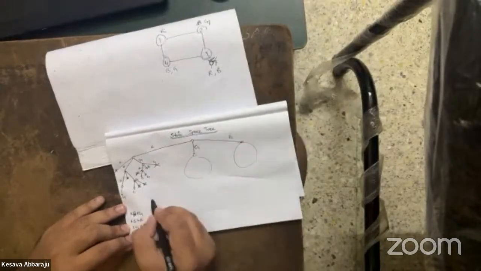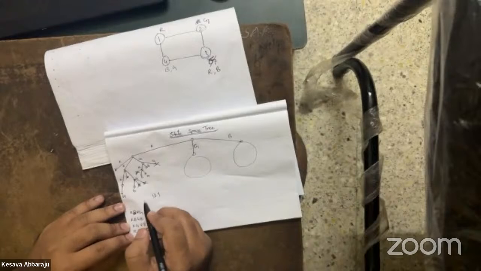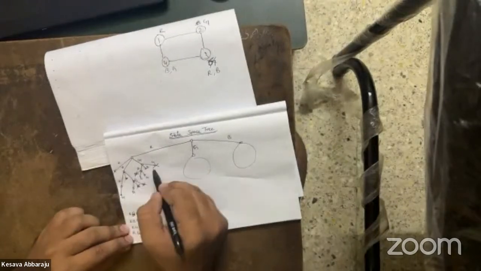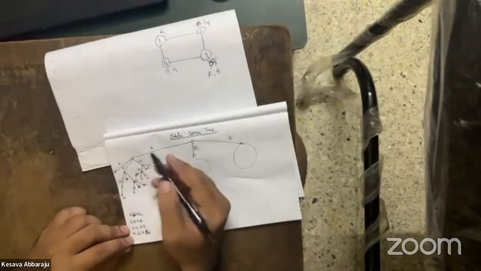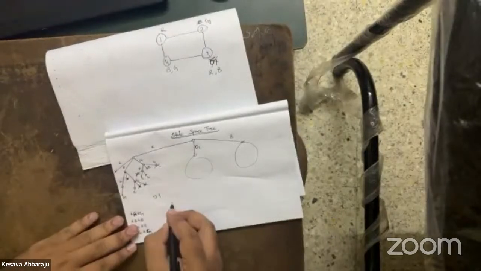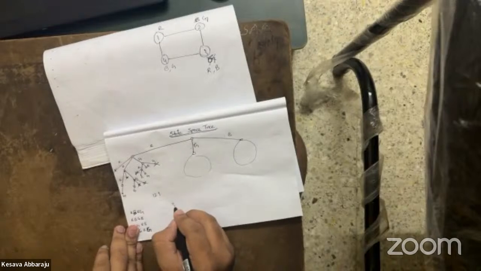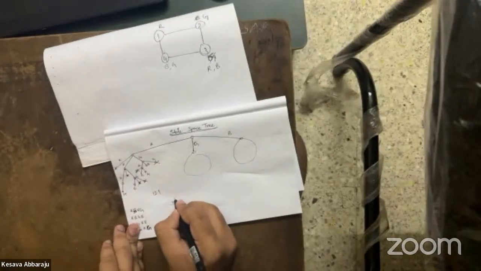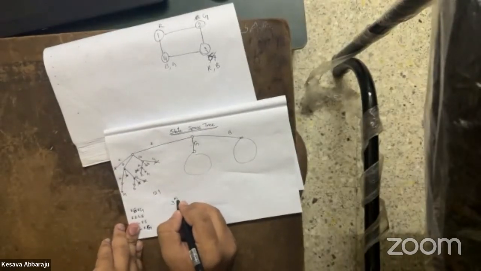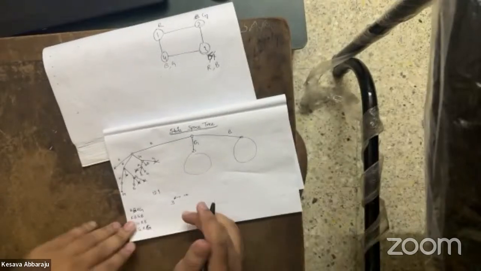But here we are not trying all the 121 ways, right? We are just cancelling out wherever it is not possible, and then in a few steps we are finding the solutions. But generally, what is the maximum number of steps in the worst case? That will be 3 power n, where n is the number of vertices.